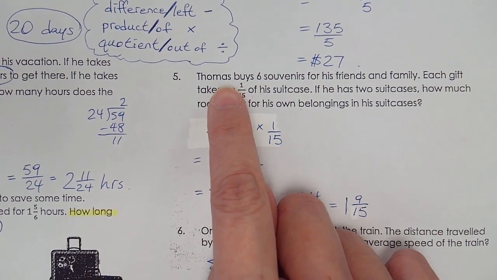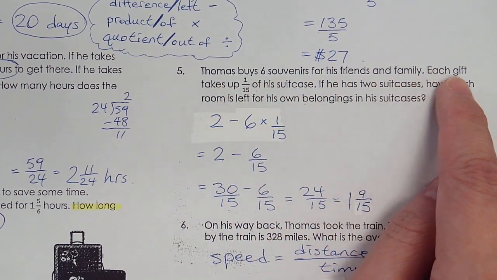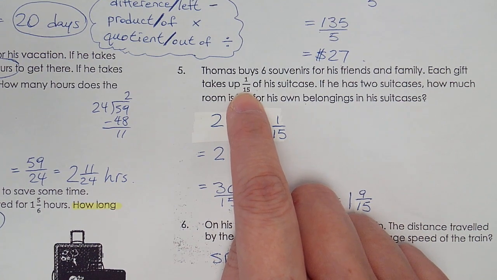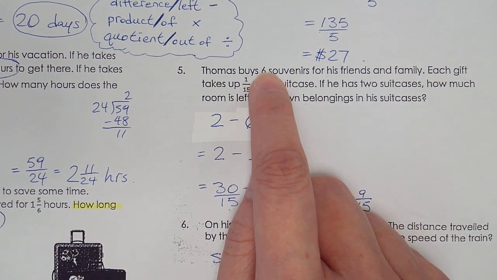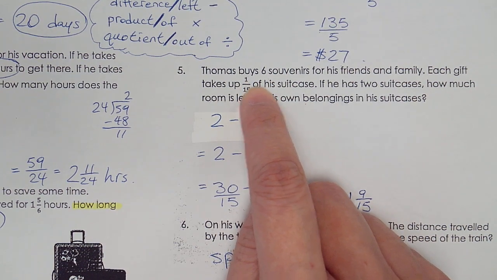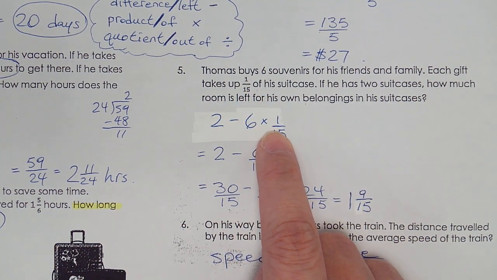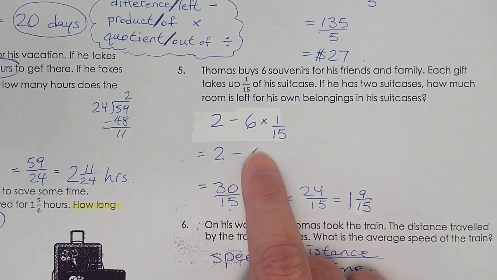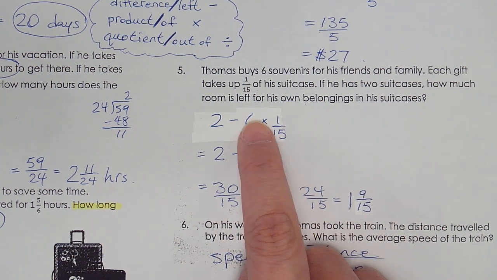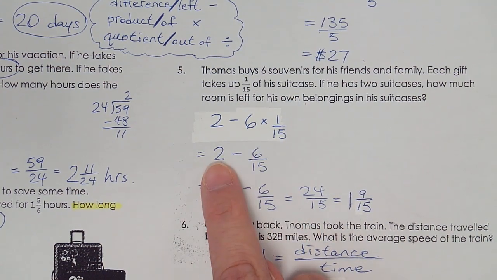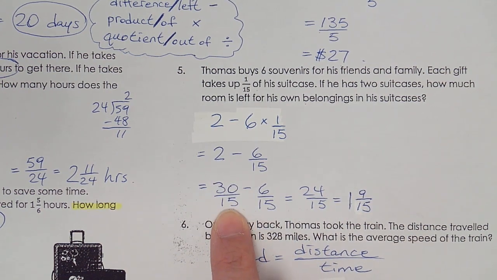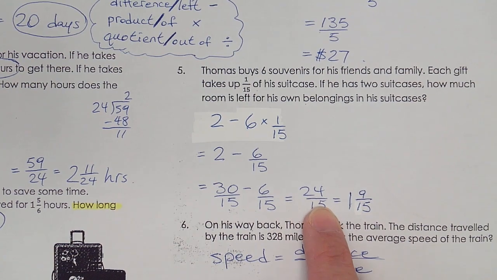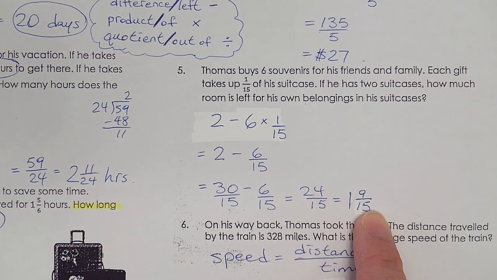Okay. And then Thomas, because he doesn't go on vacation much, he's thinking about his luggage space already. So each souvenir is going to take up 1/15 of his suitcase. He bought 6 of those. So you have to times these two, right, like this, and then you subtract it from his 2 suitcases. So 6 times 1/15, you just multiply the top, so you get 6/15. Subtract it from 2 whole. So 2 whole is the same as 30/15. So when you subtract, you get 24/15 or 1 and 9/15.